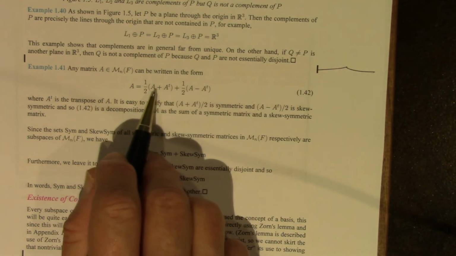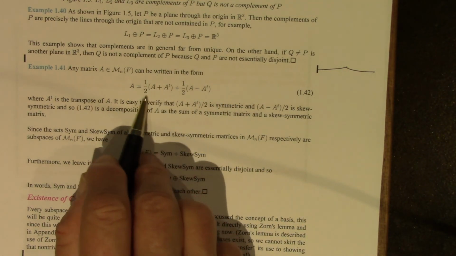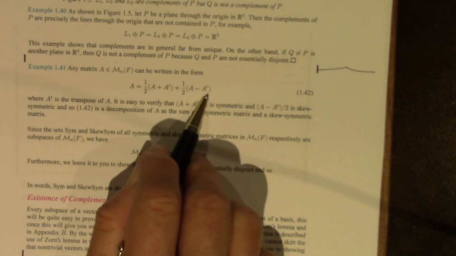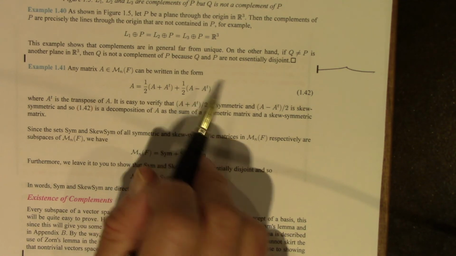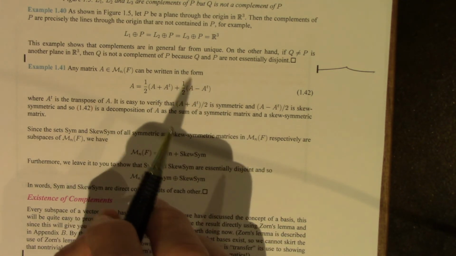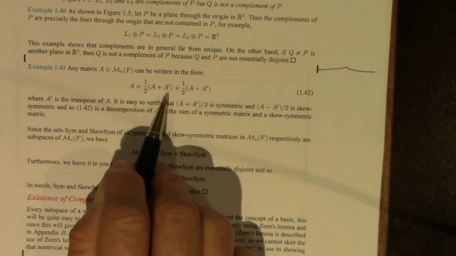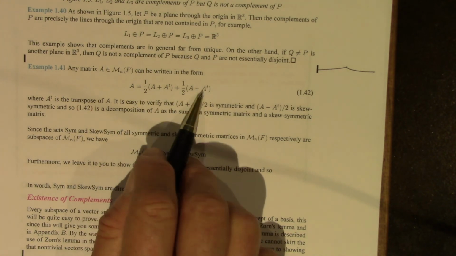And it's not hard to see that this first term is a symmetric matrix and the second term is skew symmetric. So we can say that every matrix A is the sum of a symmetric matrix and a skew symmetric matrix.